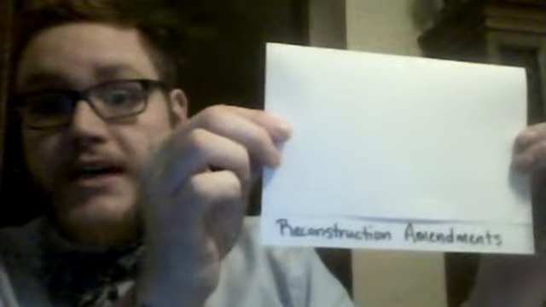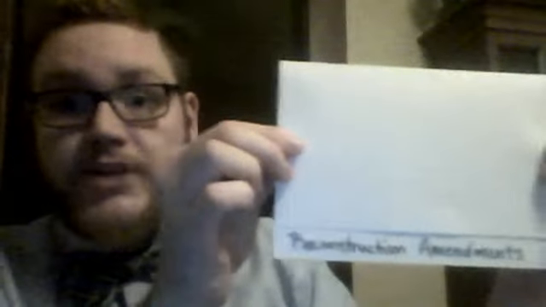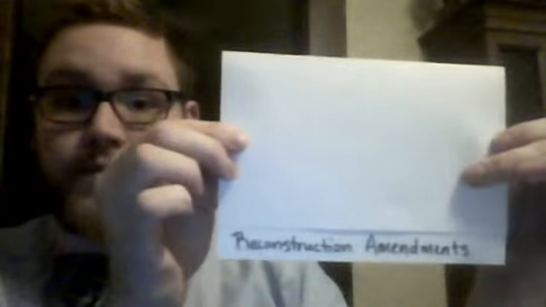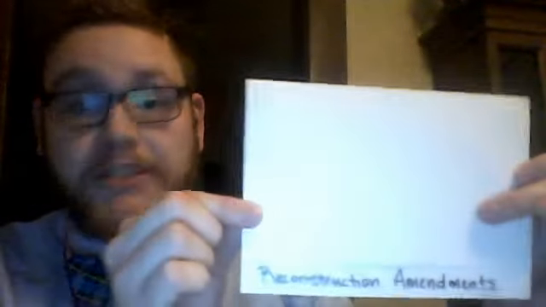This is what it should look like. Alright, and now we're going to write Reconstruction Amendments down here at the bottom. Nice large print. It should end up looking something like this when you get done. Reconstruction Amendments. Again, if you need to pause this at any time, please feel free to do so.